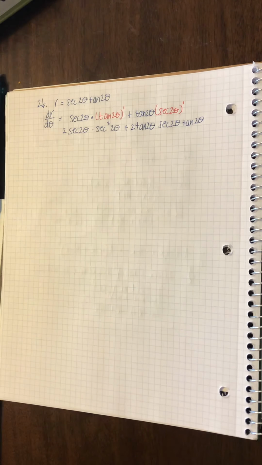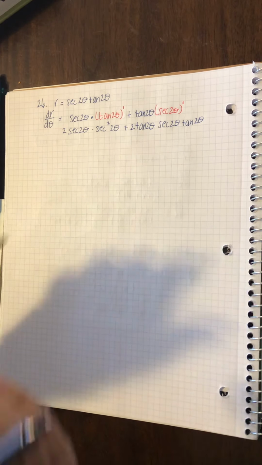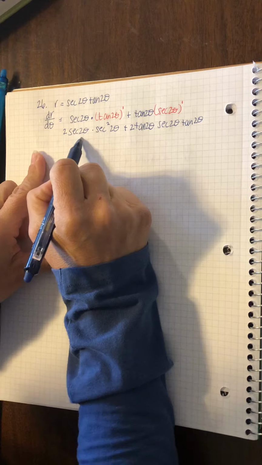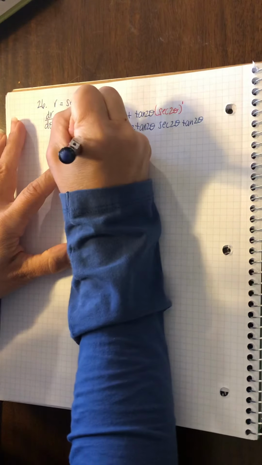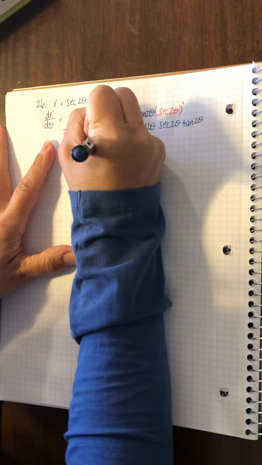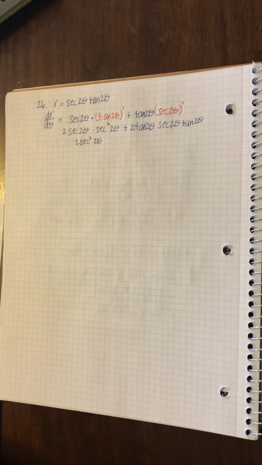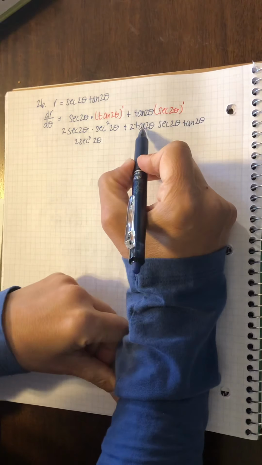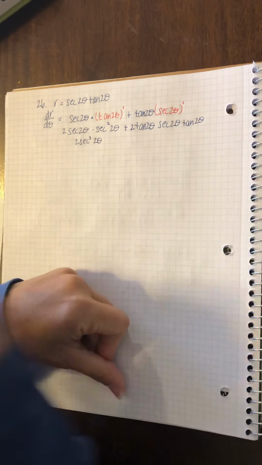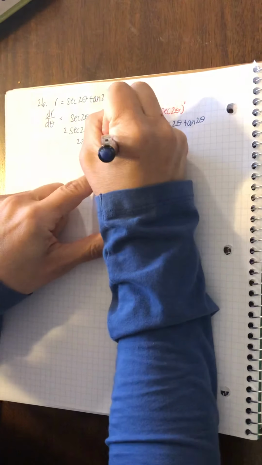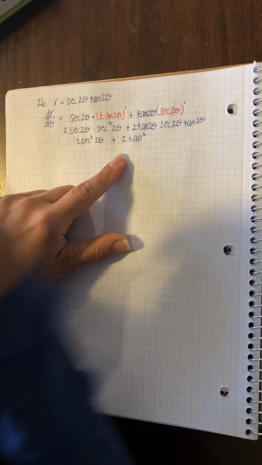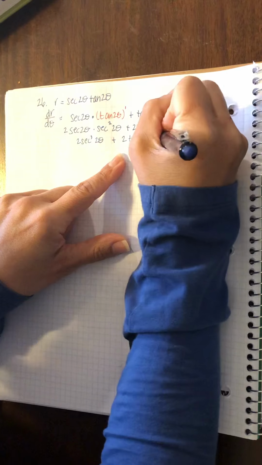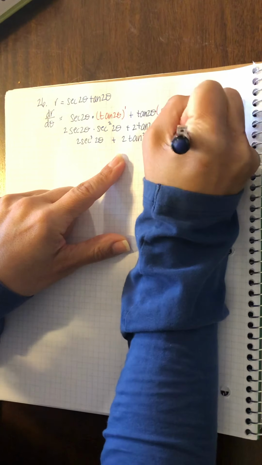All right, let's just multiply a bunch of things out. So secant 2 theta times secant squared 2 theta is secant cubed 2 theta. Tangent 2 theta times tangent 2 theta is tangent squared 2 theta, times the secant of 2 theta.